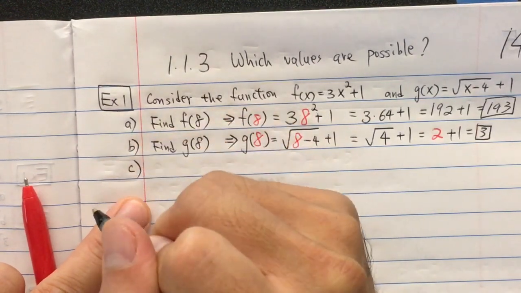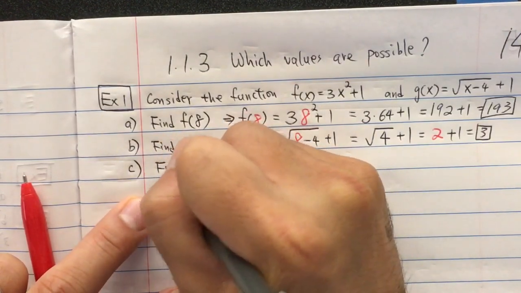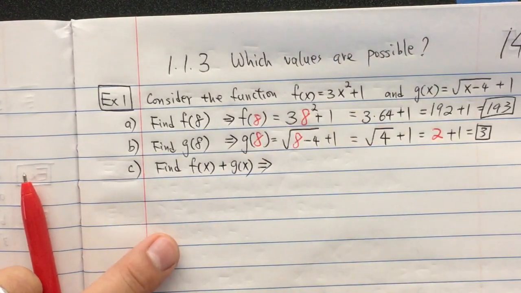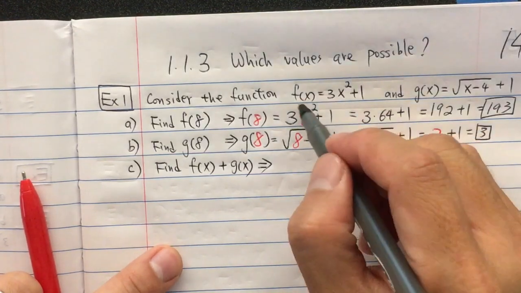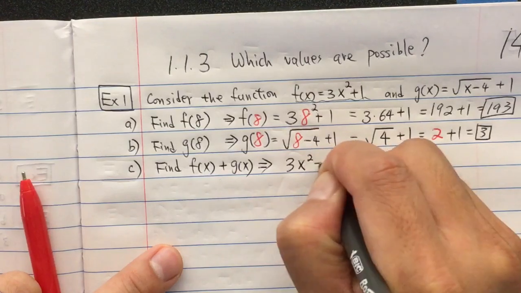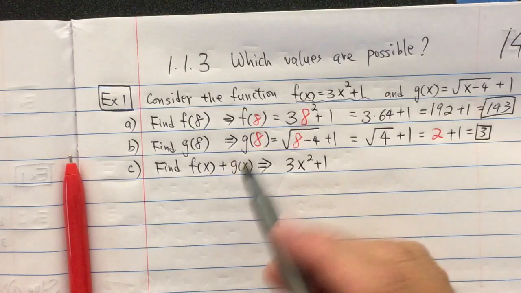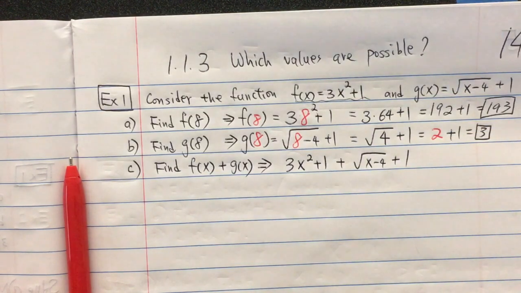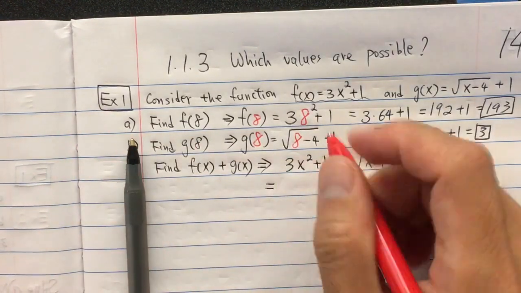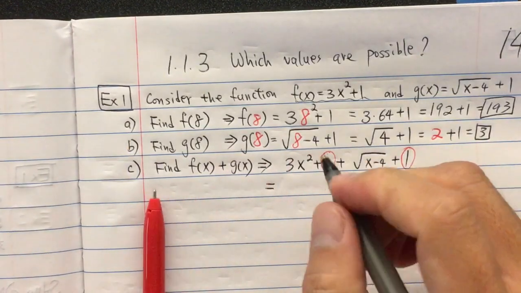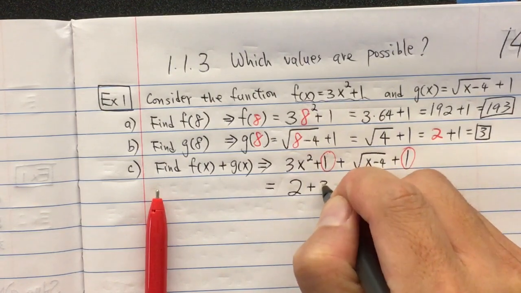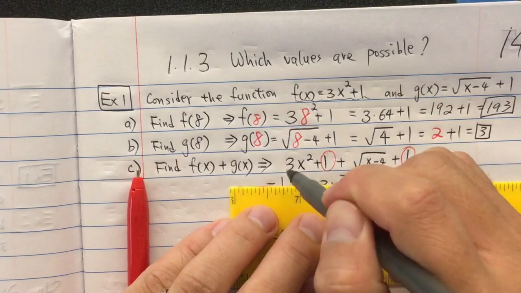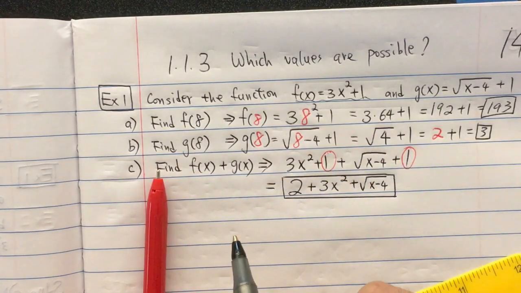Okay, and question C. Can you find f of x plus g of x? So what should be the answer? So what is f of x? F of x is here, so it's 3x squared plus 1. How about g of x? G of x is square root of x minus 4 plus 1. Okay, so now we can combine like terms. What are the like terms? Only 1 and 1. They are like terms. So 1 plus 1 equals 2. And the remaining part is 3x squared plus square root of x minus 4. That's it. That's the answer. You got it?